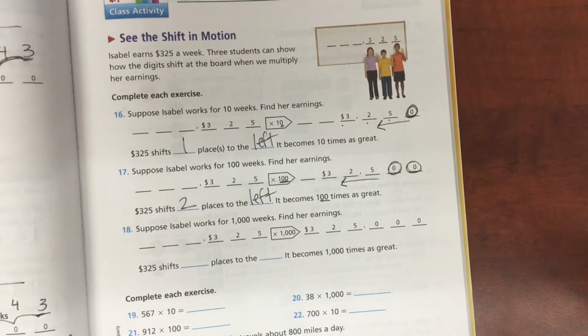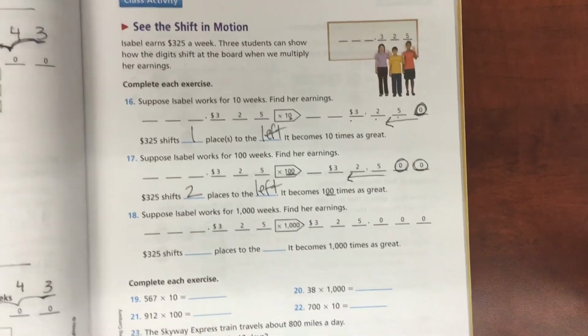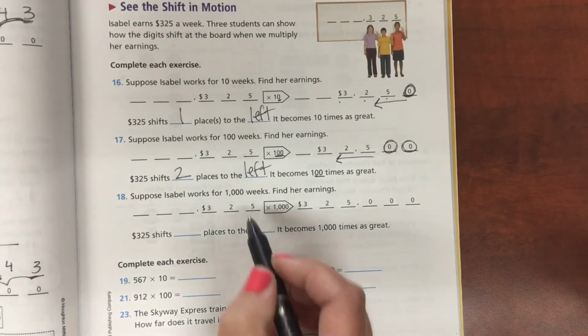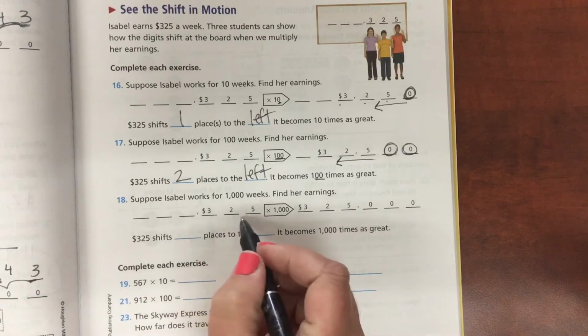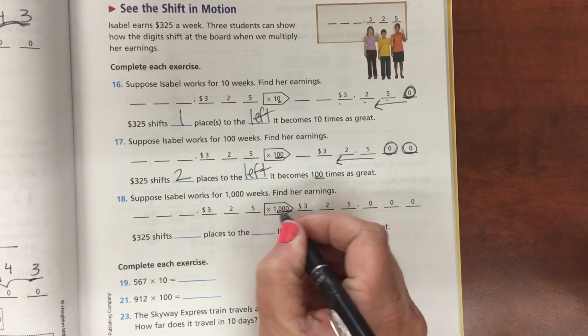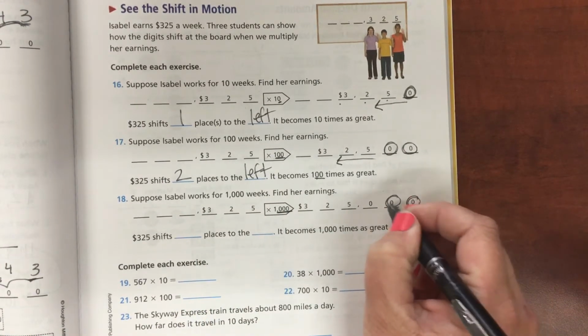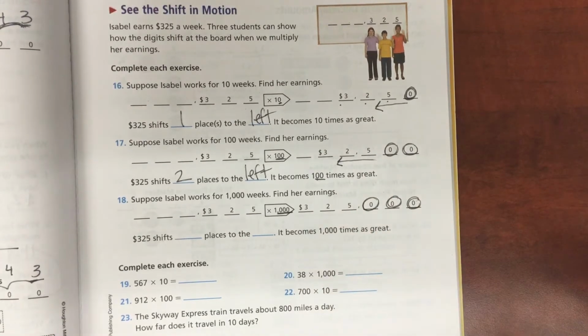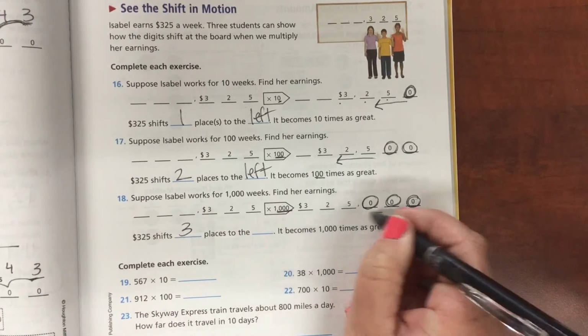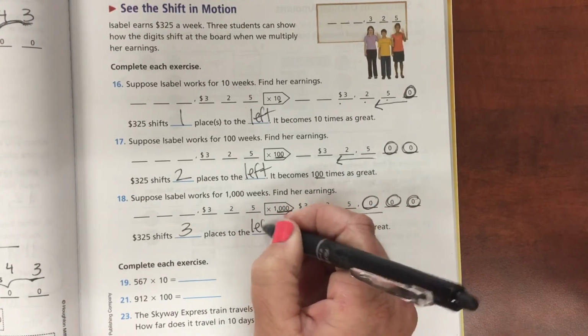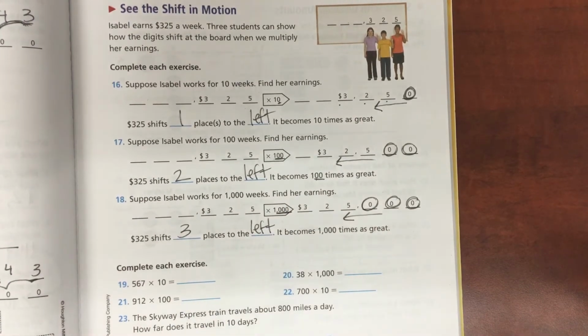Okay. Suppose she works for 1,000 weeks. Find her earnings. $325 times 1,000. How many zeros is that? 3. How many places am I shifting? 3. Which direction? Left. To the left because it's getting larger.